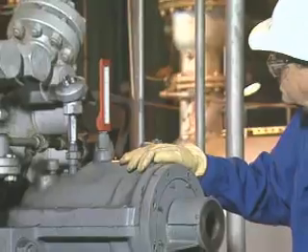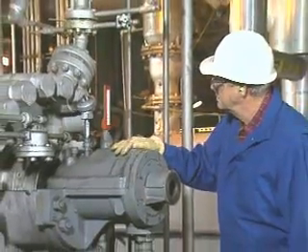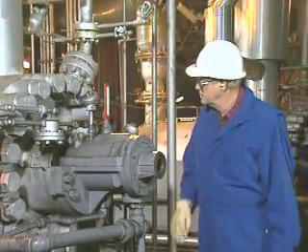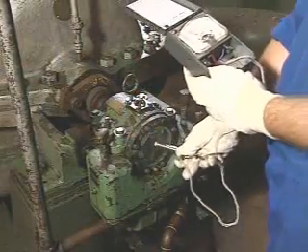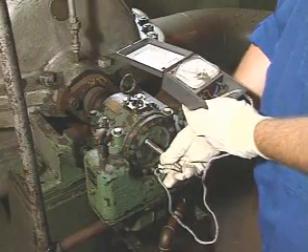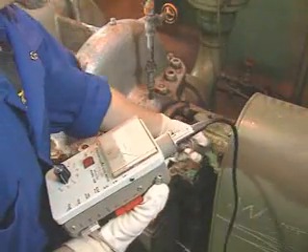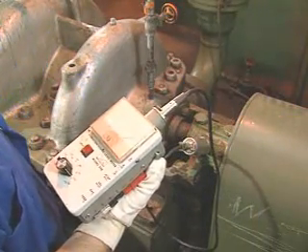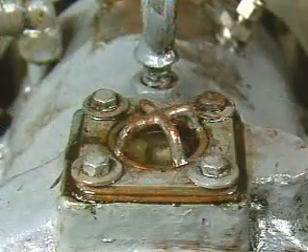One way to check for overheating or excessive vibration is by touching the bearing housing. You can also use an instrument called a pyrometer to measure the temperature at the bearing housing, and a vibration meter to measure the amount of vibration.